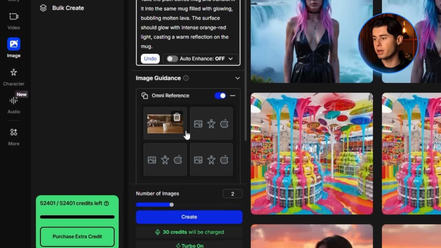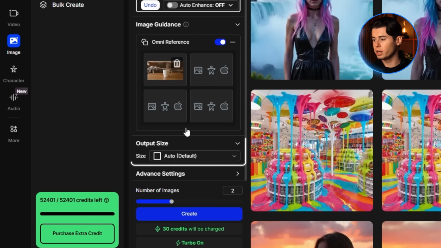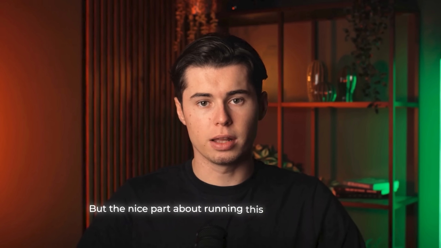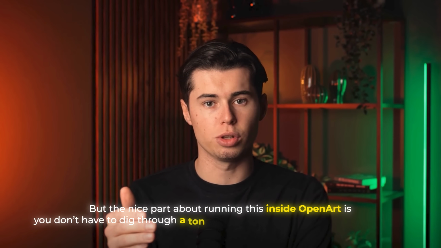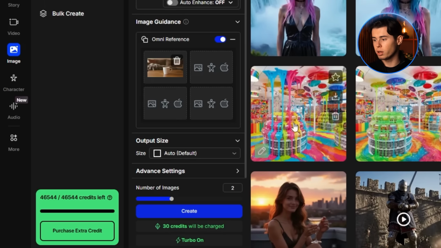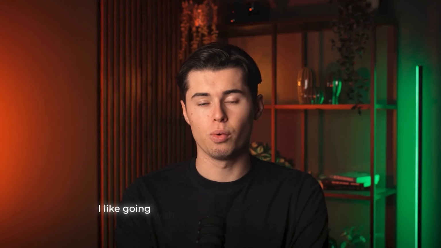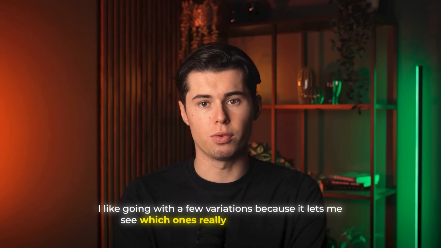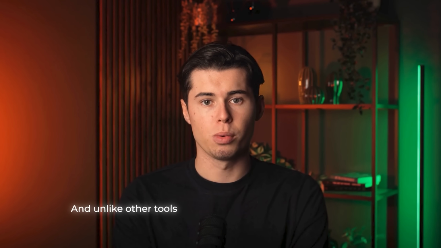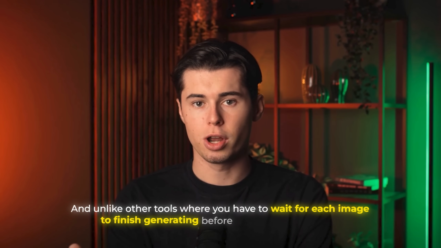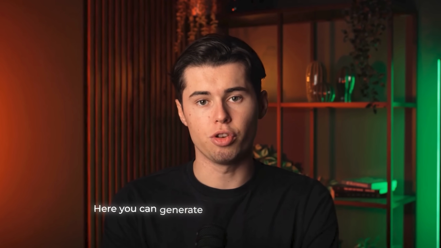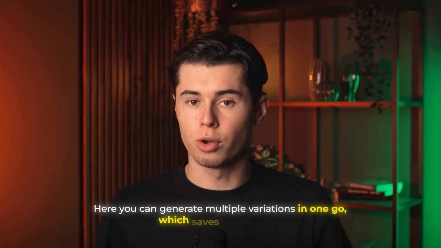Nano Banana also doesn't have a big list of settings to tweak. You only really get output size, advanced upscaling, and the number of images. But the nice part about running this inside OpenArt is you don't have to dig through a ton of hidden menus like in some other tools. The controls are simple and right in front of you. For this run, I picked the classic 4x3 size, I turned on 2 times upscaling, and I set it to generate 4 images. I like going with a few variations because it lets me see which ones really hit the look I want. And unlike other tools where you have to wait for each image to finish generating before starting with the next, here you can generate multiple variations in one go, which saves a lot of time.